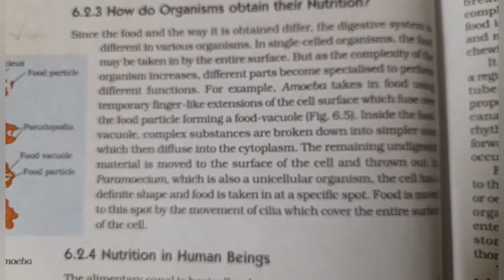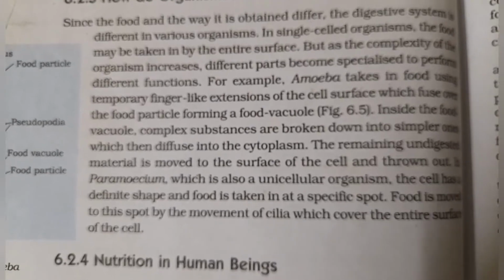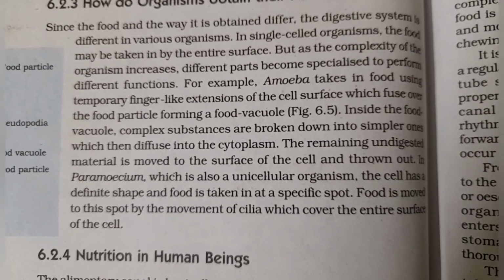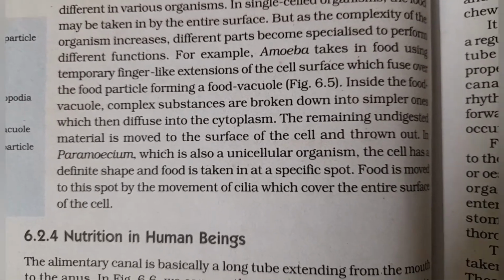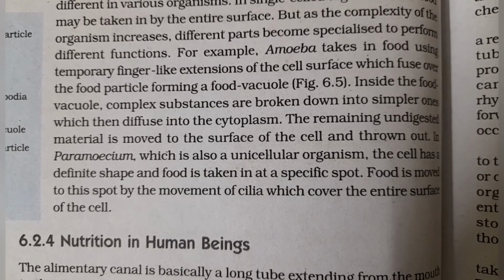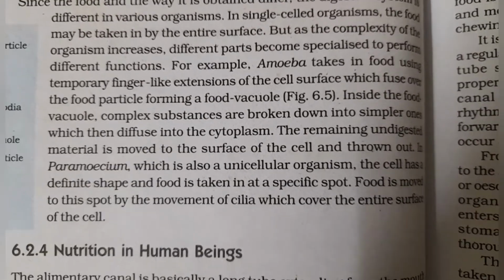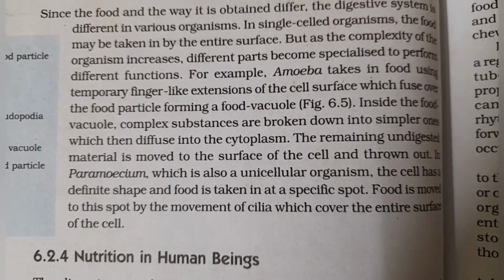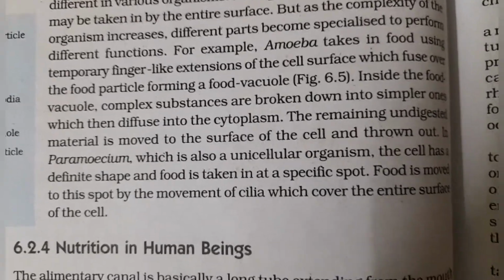The remaining undigested material is moved to the surface of the cell and it is thrown out. Here in paramecium, it has cilia, and the food is moved to the mouth by this method.